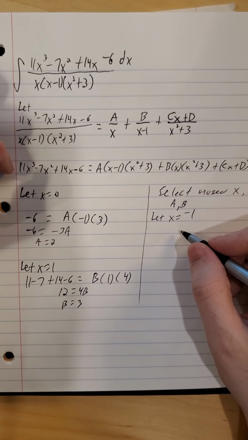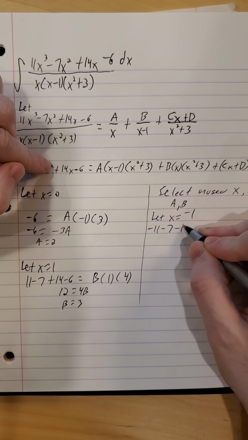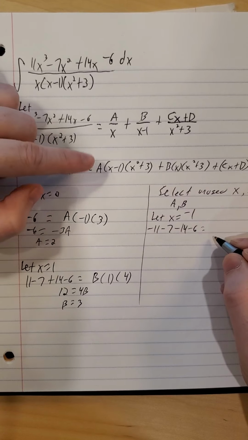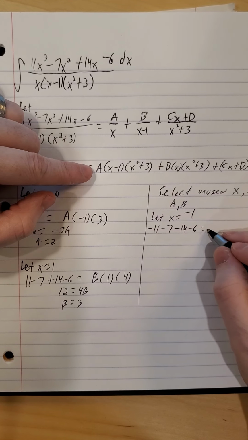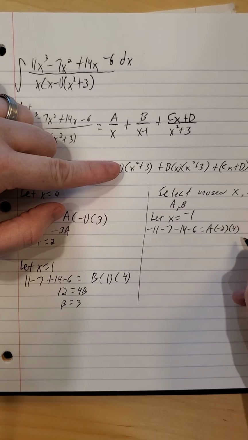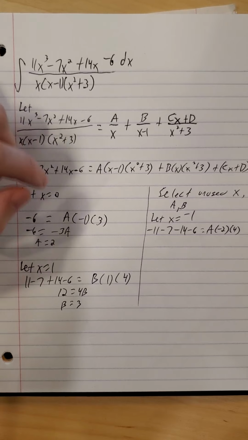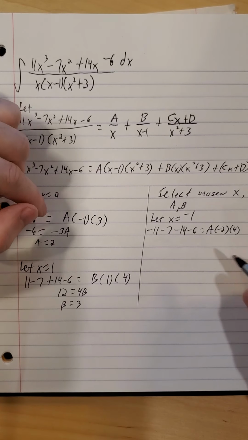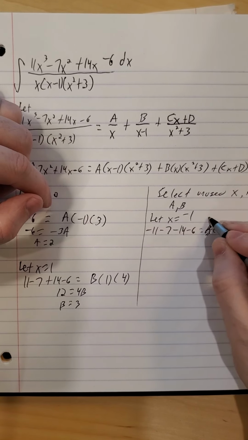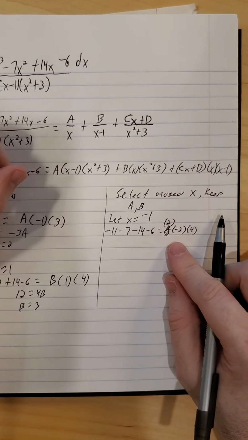So plugging in negative 1 here, negative 11, negative 7, negative 14, negative 6. Trying out the negative 1, we have A times negative 2 times 4. And A here was 2, so my apologies, we'll save a step and just plug the 2 in there right away.